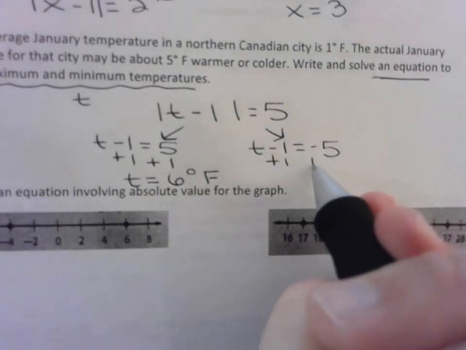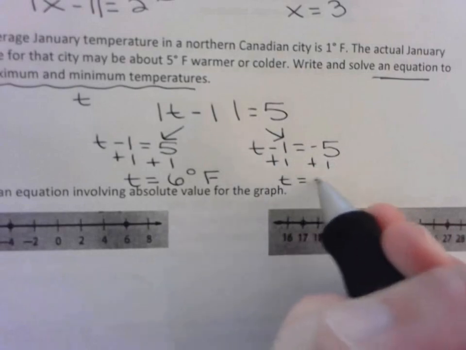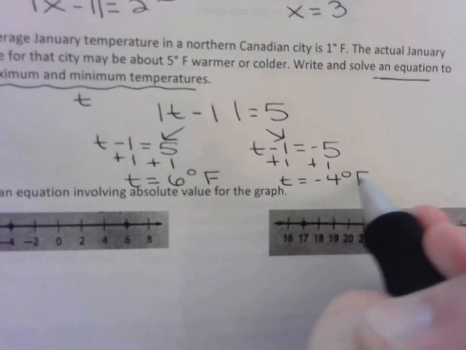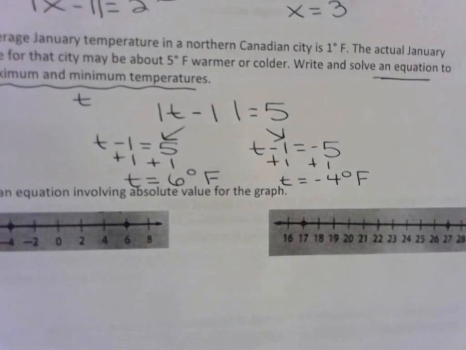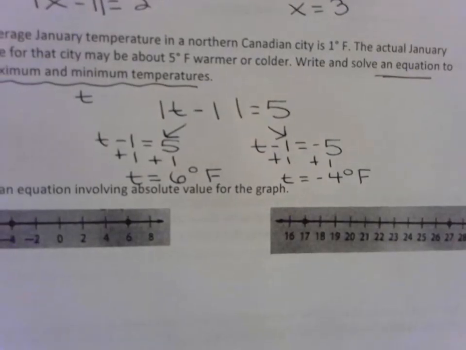Add 1 on the other equation. T equals negative 4 degrees Fahrenheit. Think about it in your head. These make sense. If I can have a maximum 5 degrees higher than 1, that's 6. My minimum would be 5 degrees lower than 1, negative 4. Okay. Any questions on that?